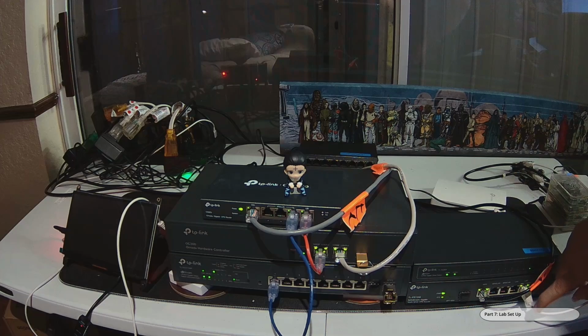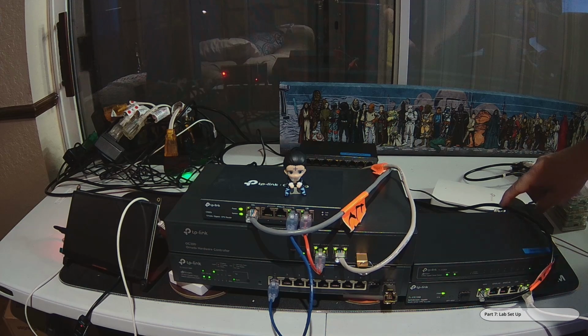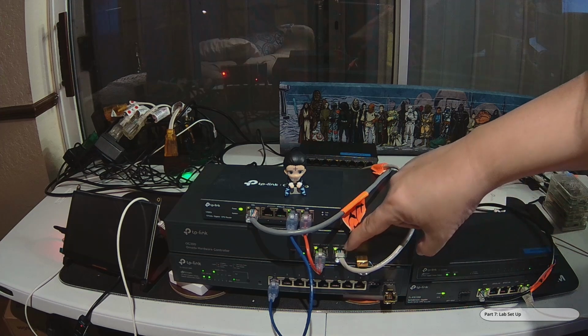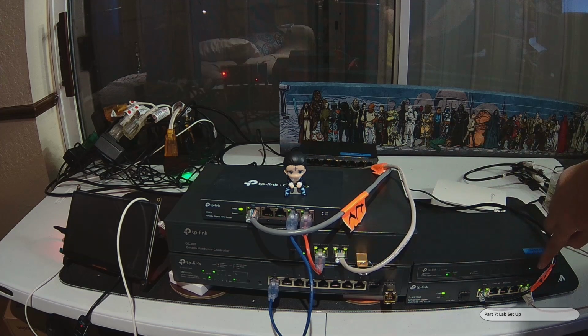So the ER7206 rightmost port, which is a LAN port, is connected to the rightmost port of the SG2008, which is port 8, as you can see here by the LED. Okay. And I will move my cable to port 7, and you will see another LED light in here once I do that.